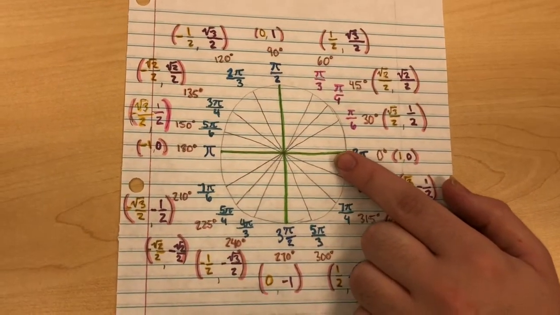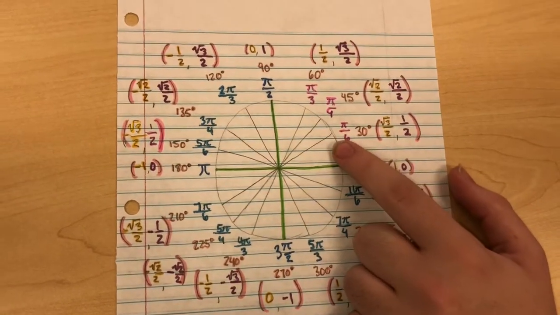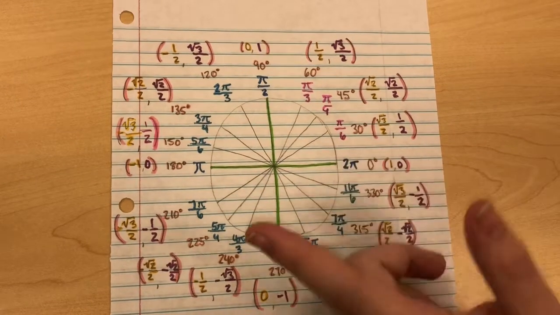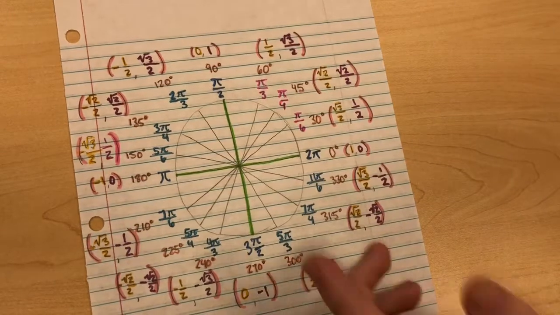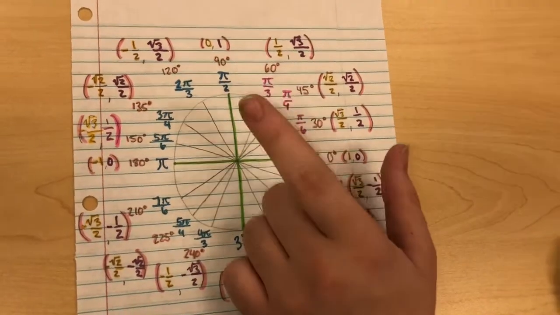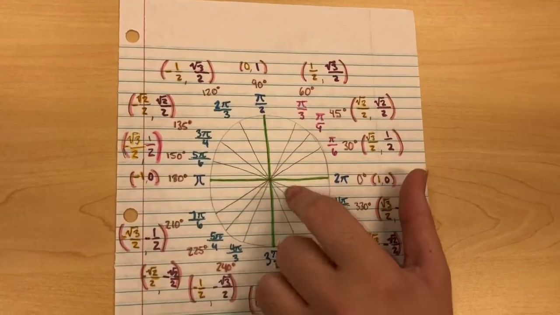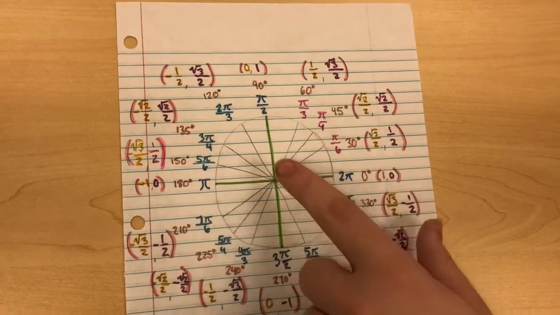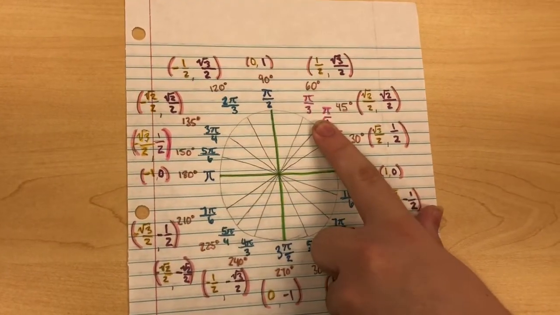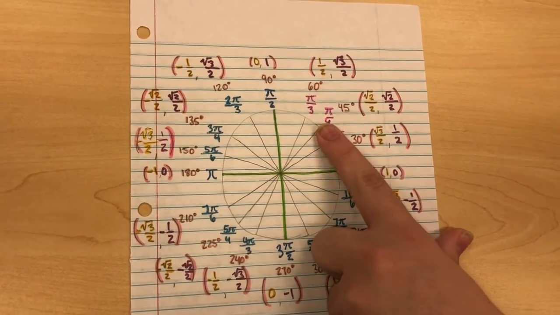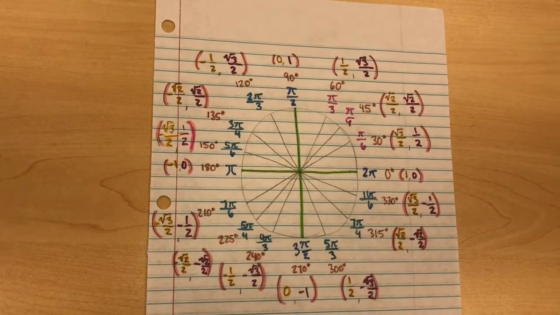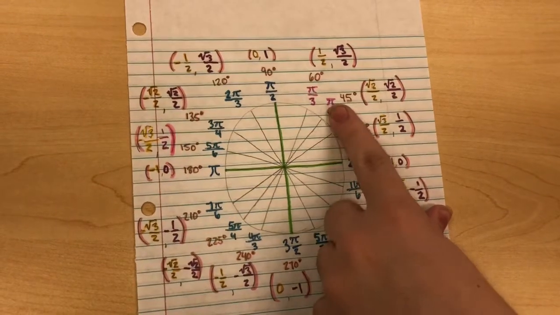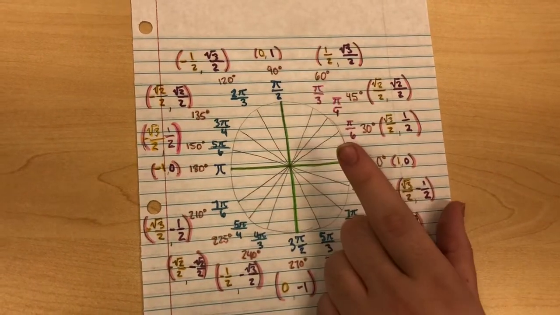Anyway, every 30 degrees you would add 1/6 pi. That being said, this would be pi over 6. This one would be pi over 4 because it's 1/4. Then this one would be pi over 3 because it's 1/3, or just 2/6. Now it's at 0 degrees, 30 degrees, 45 degrees, and 60 degrees.